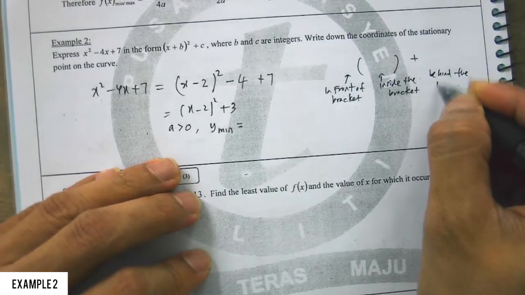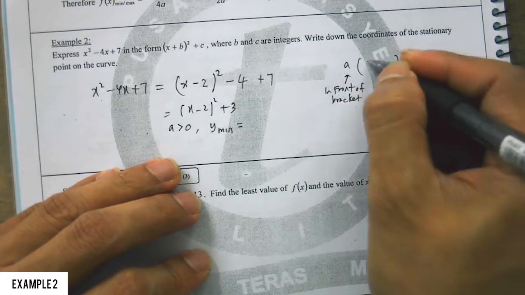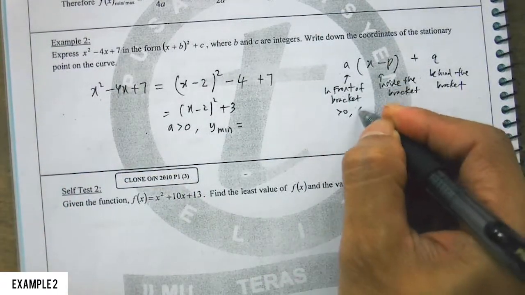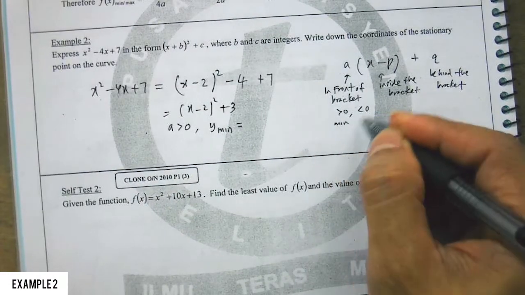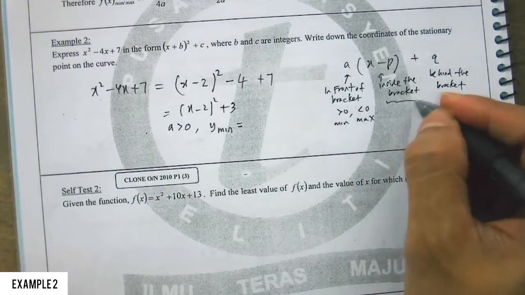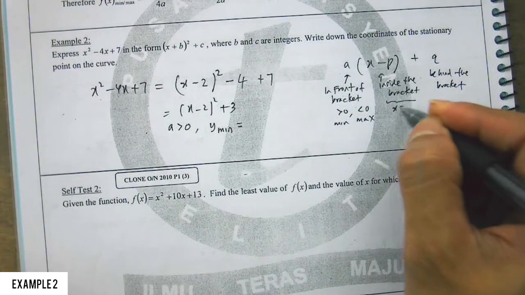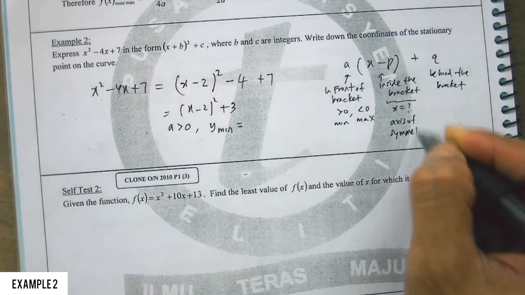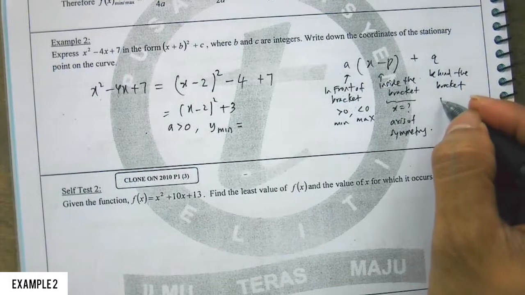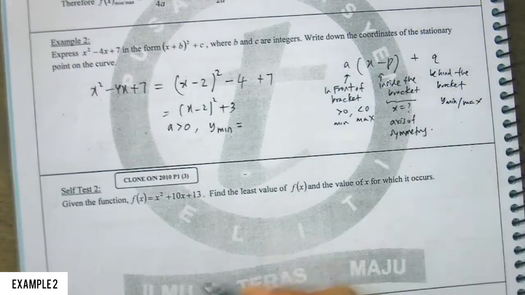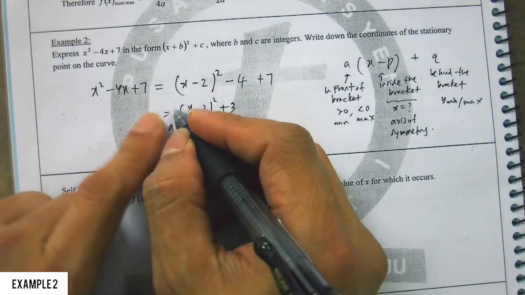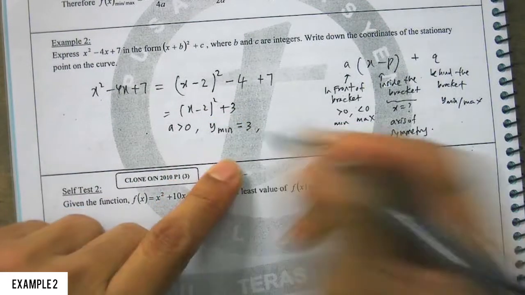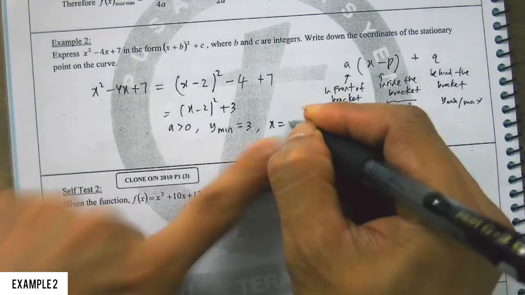Okay, how does this affect anything? This is your A, this is your X, this is your P, this is your Q. The number in front of the bracket determines whether it's minimum or maximum. More than 0, minimum. Less than 0, maximum. The number inside the bracket is for finding your x value, which represents your axis of symmetry, or we say the corresponding value of x. The number behind the bracket represents your minimum or maximum value. So what's my minimum? I know this is a minimum because the number in front is positive. I know the minimum value is 3 because it's at the back. The one inside the bracket is x minus 2, so x is 2.